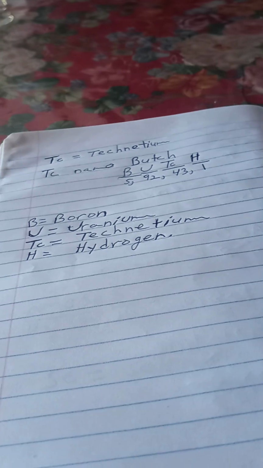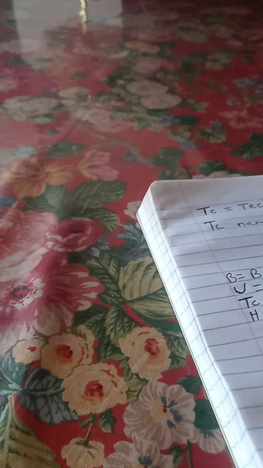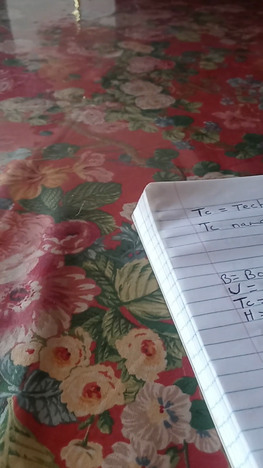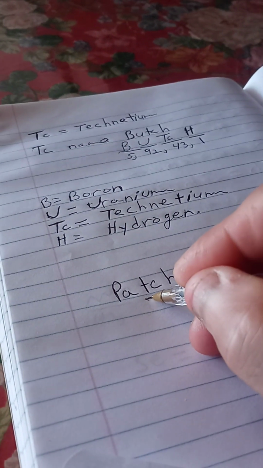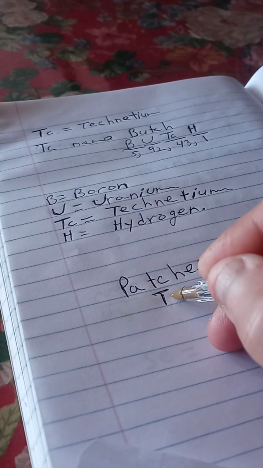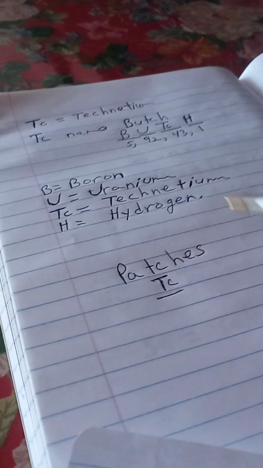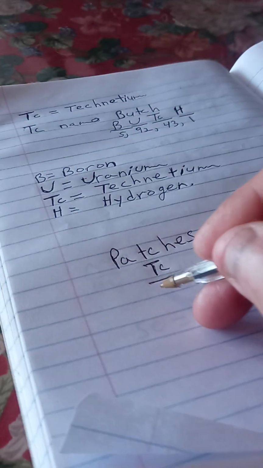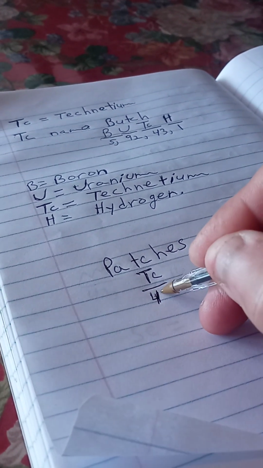The name Butch. Do you have a cat? Maybe the cat Patches. How about Patches the cat? You have a cat named Patches, or a horse? Hey, you got the C here. You got the capital C. You got a capital T and a small c here, and we know that's the atomic number 43.